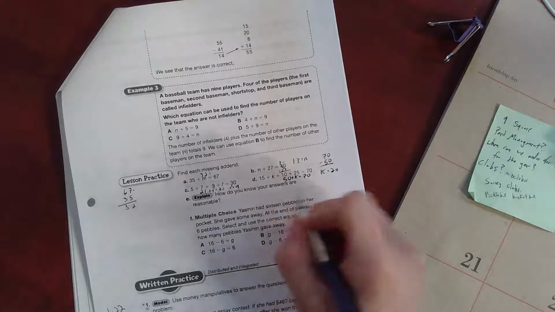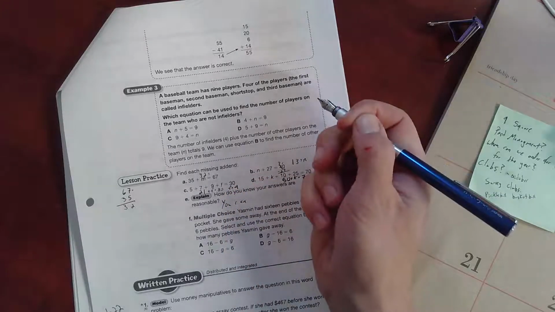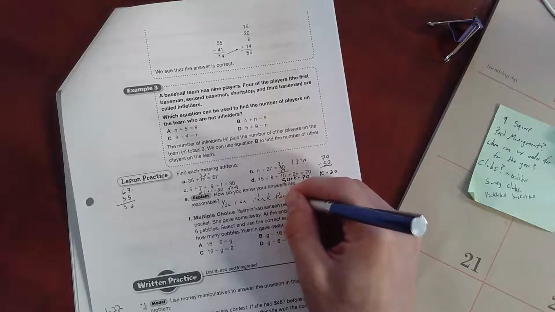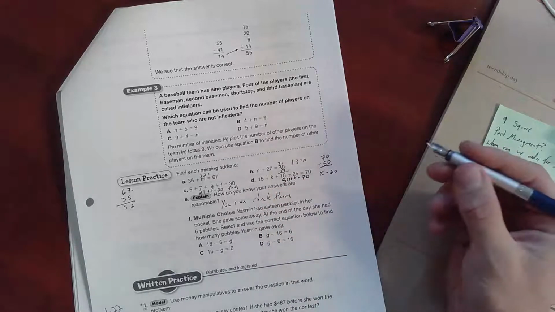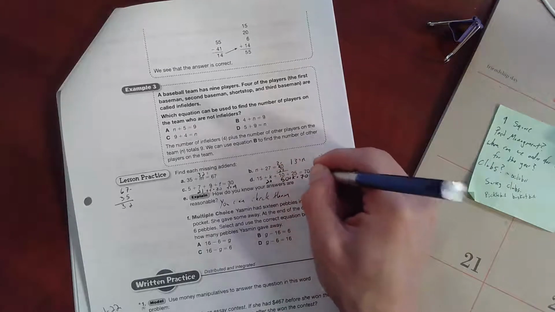How do you know your answers are reasonable? You can check them. I can go backwards on any of these. I can put 20 in here, do 15 plus 20 plus 10 plus 25, and I'll get 70.